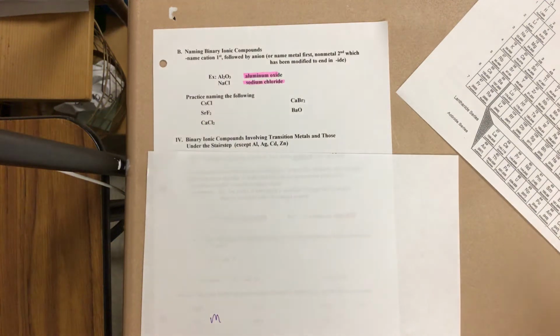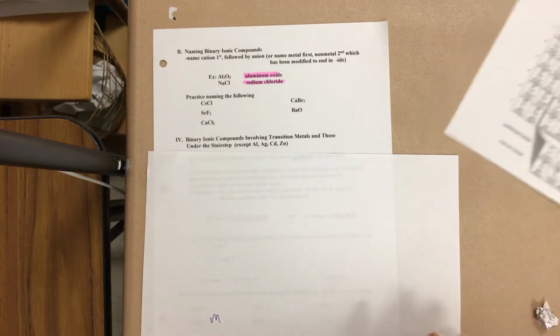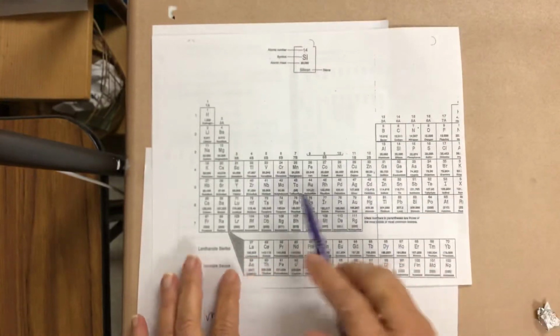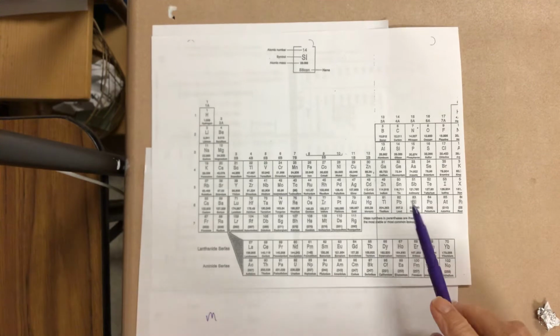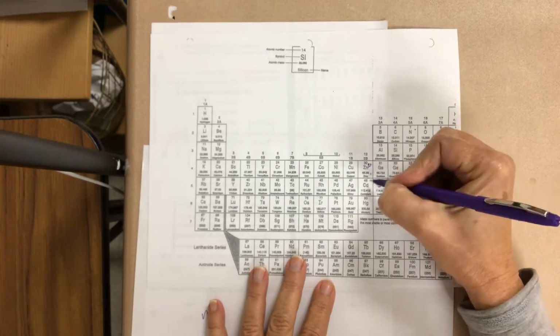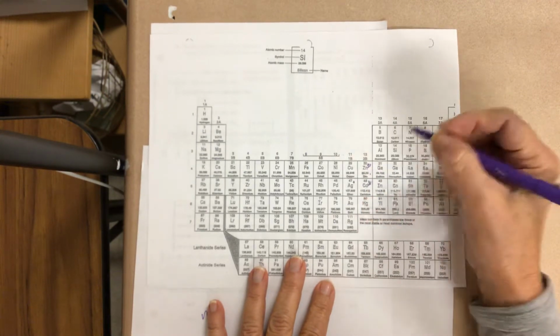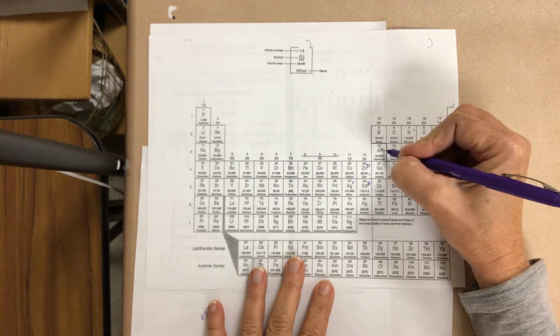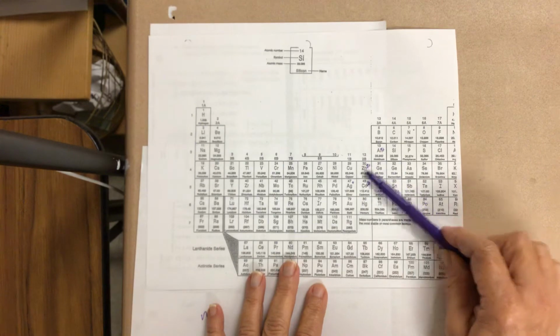Okay, today in regular chemistry, we're going to talk about binary ionic compounds involving transition metals and those under the stair step. So just a quick refresher, we're talking about these elements here and under the stair step, except the other day we talked about zinc always has a 2+, cadmium always has a 2+, silver always has a 1+, and then aluminum is 3+. So we won't include those in the discussion for today, but we're talking about these here and then these.